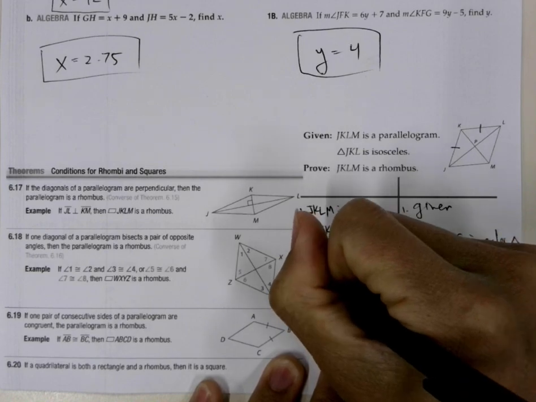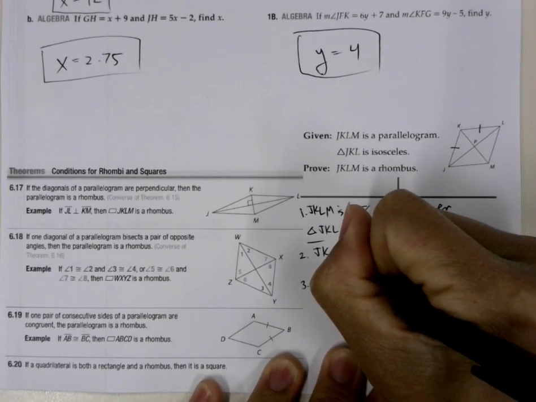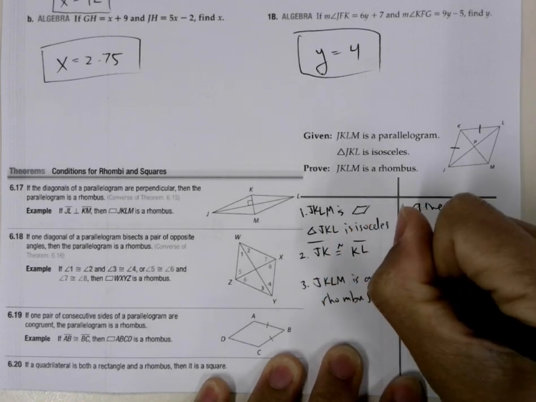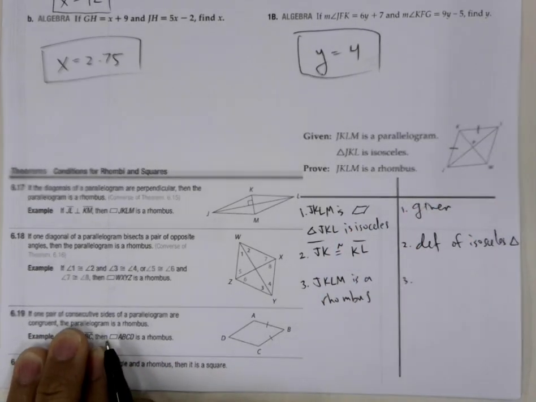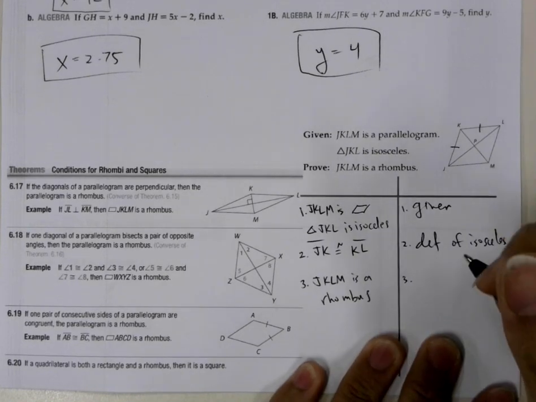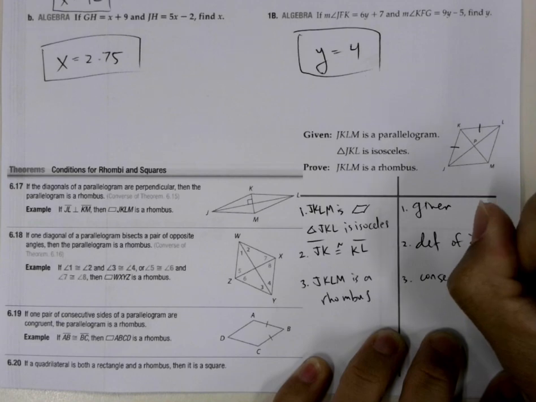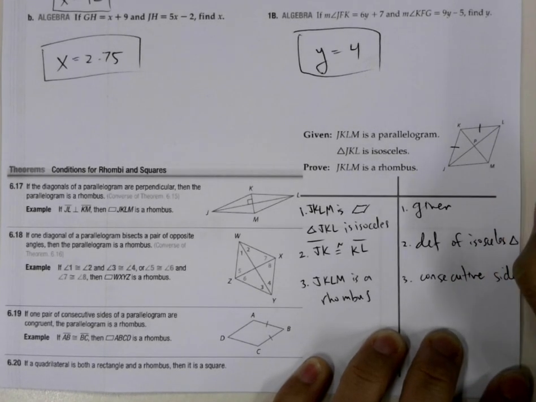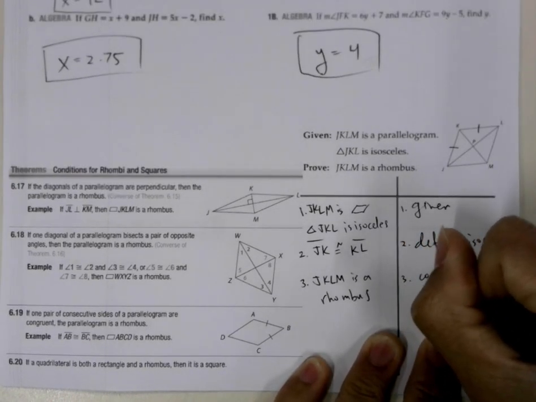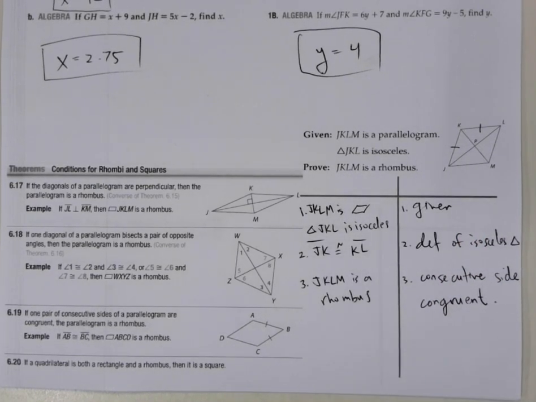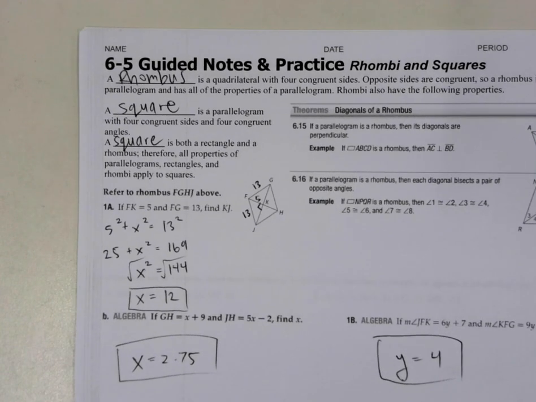And then from there, we can go straight to JKLM is a rhombus. And the reason is going to be this one here. So I'm going to put here consecutive sides are congruent. And we're done. Right? All right.